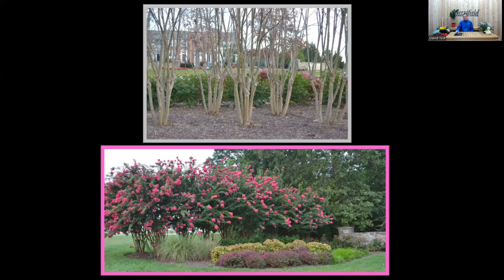If you are going to be doing this type of pruning, now, I don't want to give you urgency, but crepe myrtles don't start growing until you get well into late April. So you've got a few weeks to figure this out. But yeah, this is a great winter project that you can do.